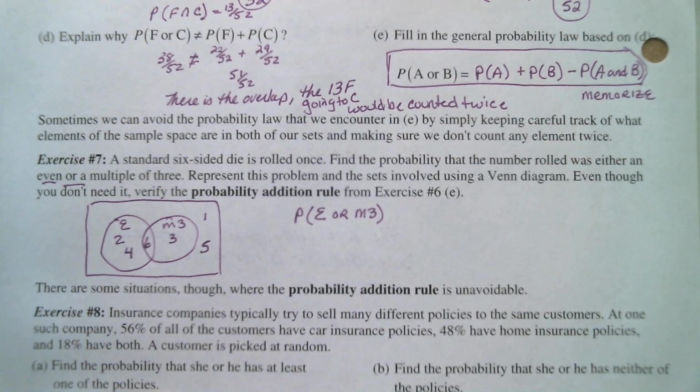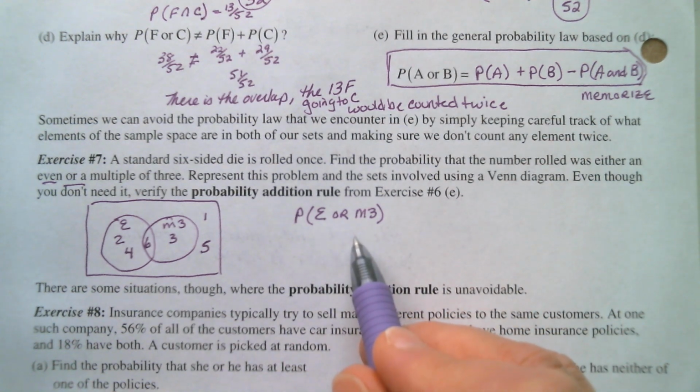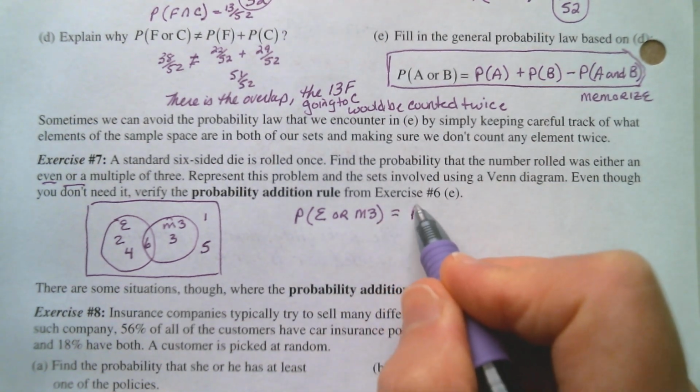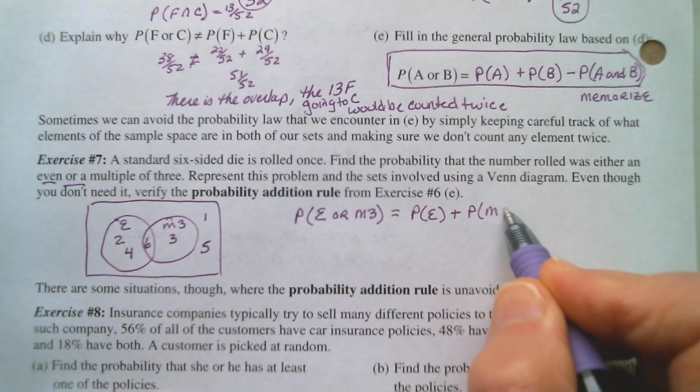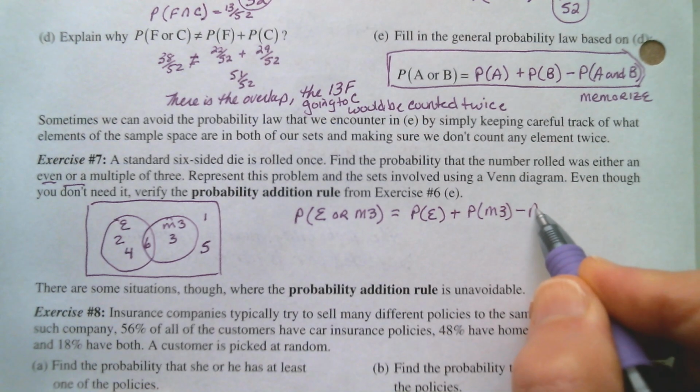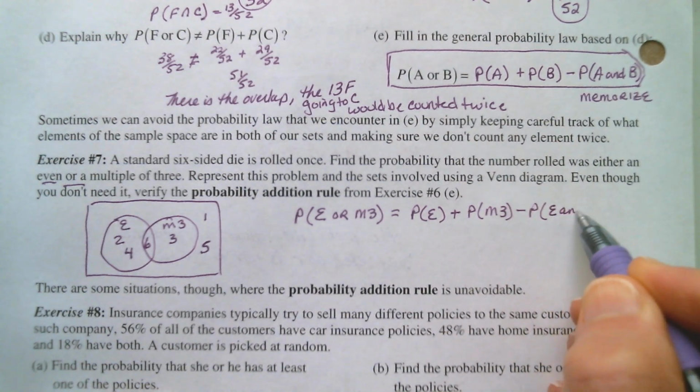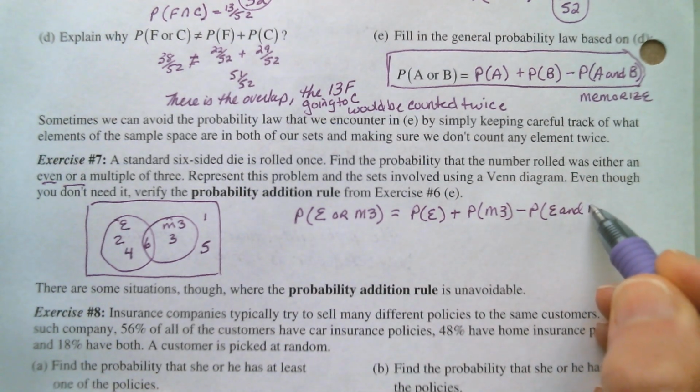So the probability that a die rolled is even or a multiple of 3 would be 2, 3, 4, and 6. That'd be 4 out of 6. So the probability of even or multiple of 3 is going to equal the probability of even plus the probability of multiple of 3, minus the probability of even and multiple of 3.